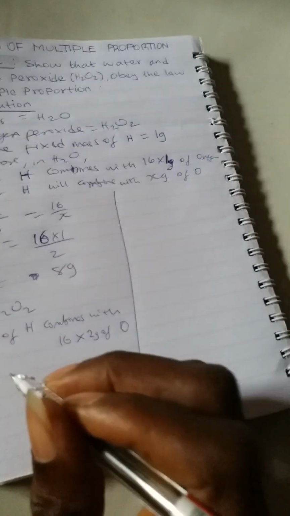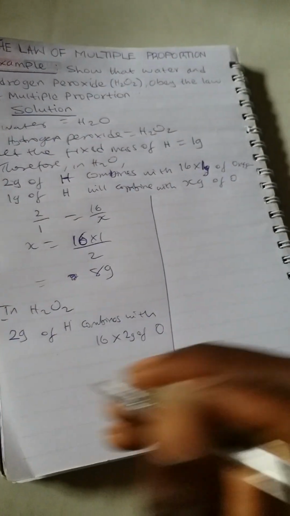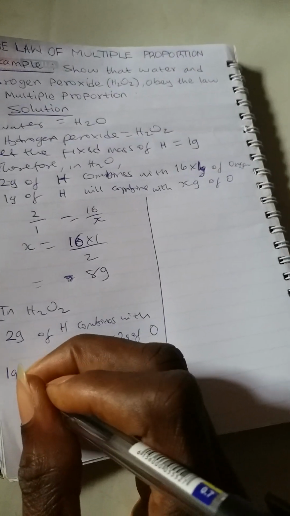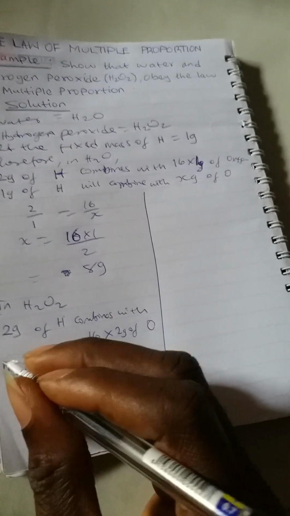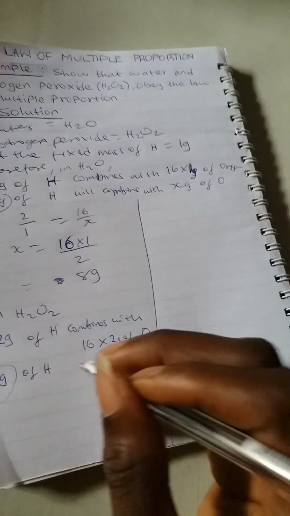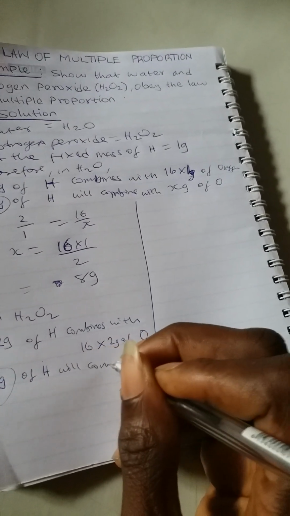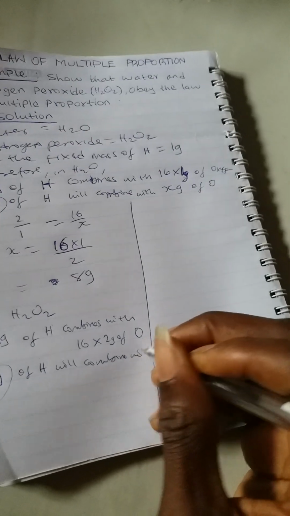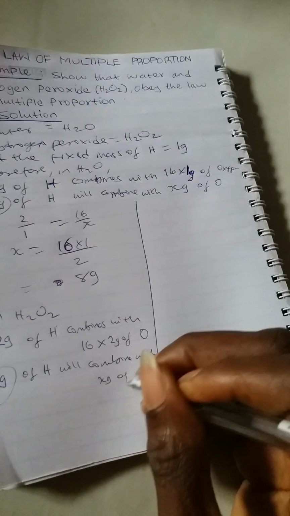This is oxygen, please. Then what's the next thing? We can now fix a mass. Now we bring in the fixed mass. This is a constant. Don't forget, this also is a constant. So 1 gram of hydrogen will combine with X grams of oxygen.